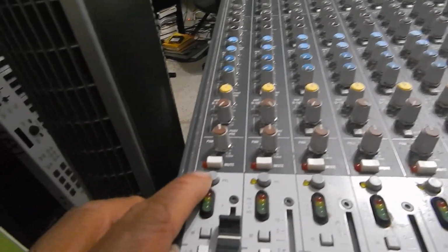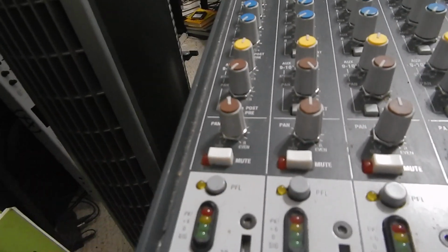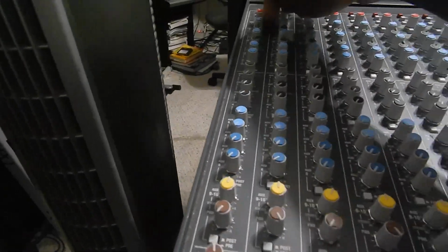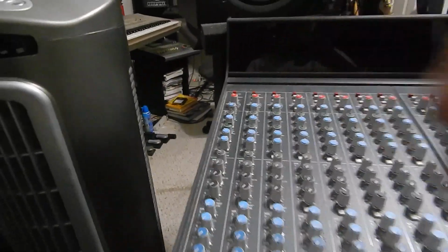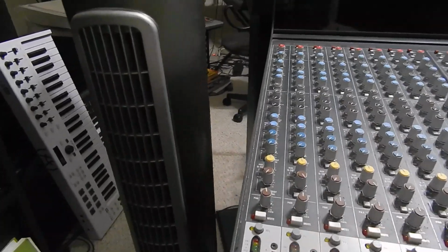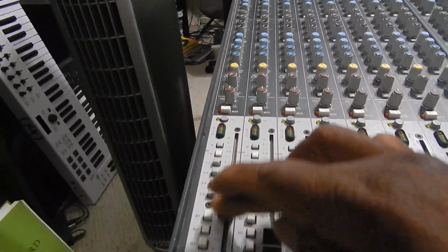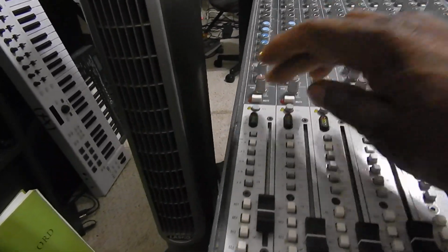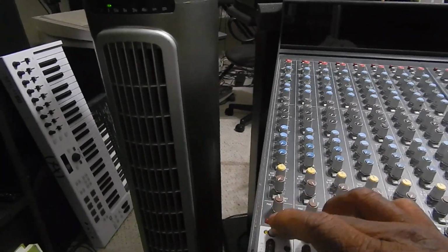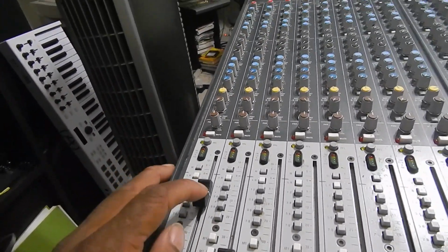From there, you have what they call a PFL, which means pre-fader listen. When you hit the pre-fader listen, you listen to the source coming into the channel at the preamp section. So you can hear the source before you do anything, irrespective of what's going on with the fader. Hit the pre-fader listen, you can hear what's going on at the preamp section of the channel. Undo it, then it depends on your volume level here.